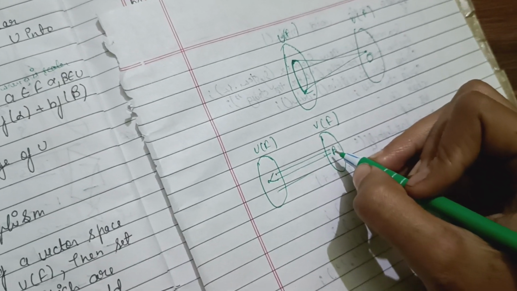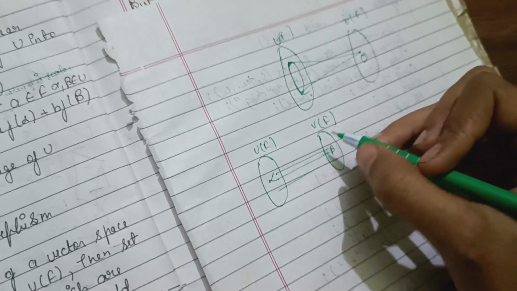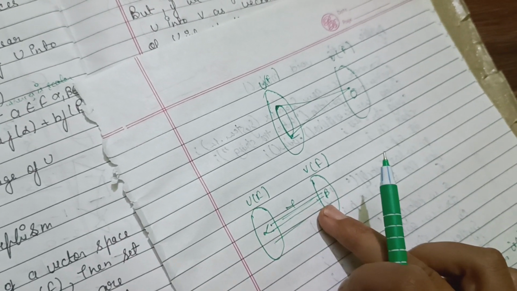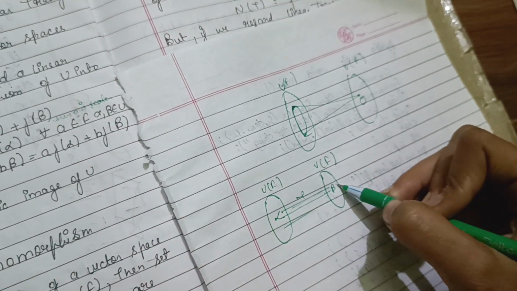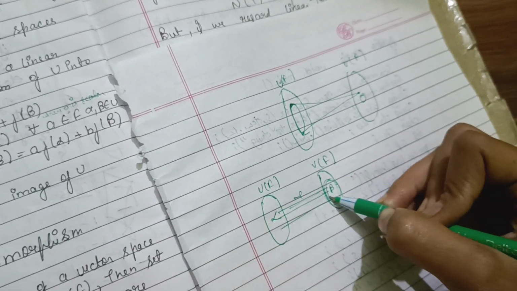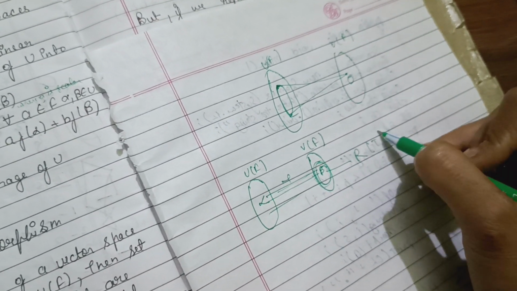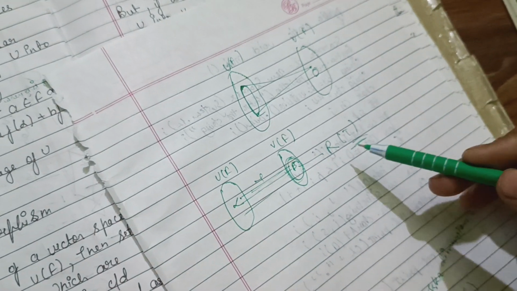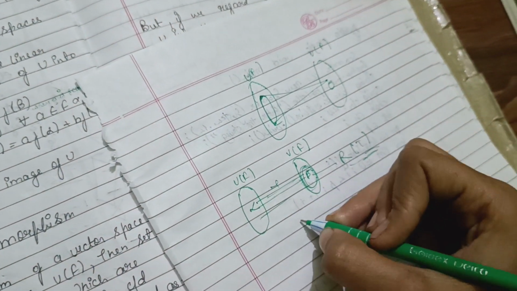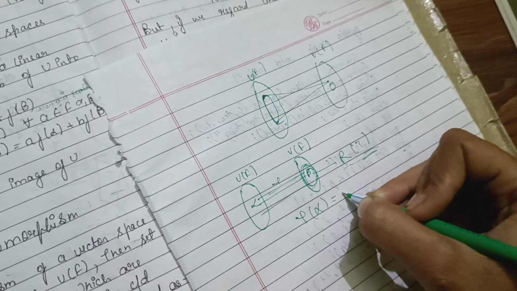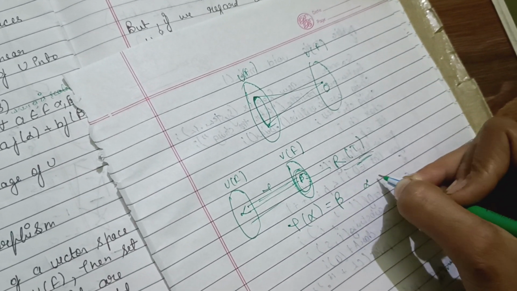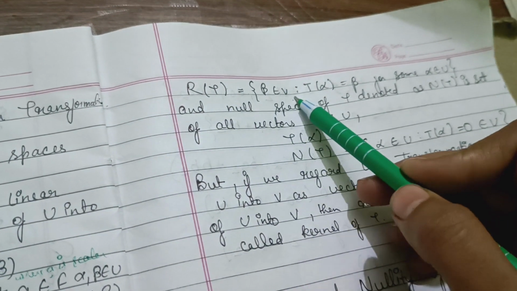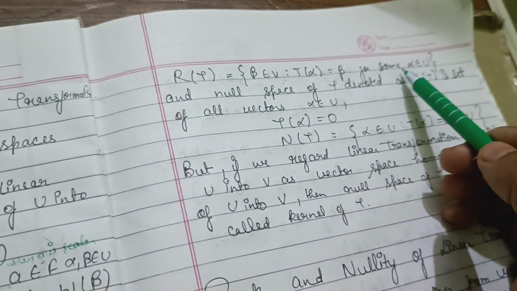Then U and V are the two vector spaces, and T is the linear transformation from U to V. Then the image or range of T is called R(T). The images of the elements through the transformation are what make up R(T), and the relation is T(alpha) = beta for some alpha belongs to U. So R(T) = {beta belongs to V such that T(alpha) = beta for some alpha belongs to U}.